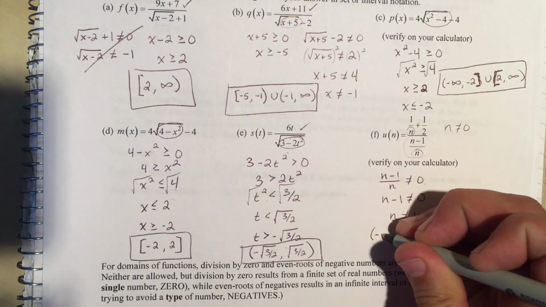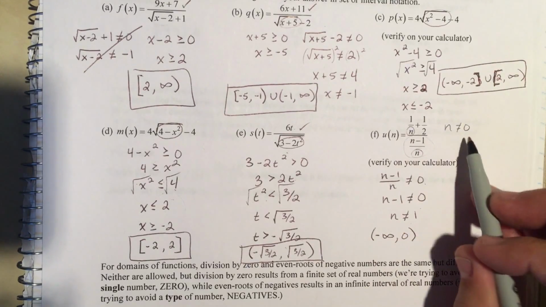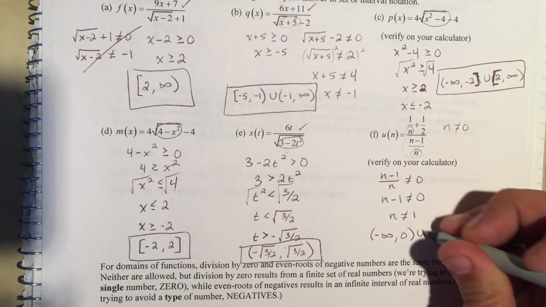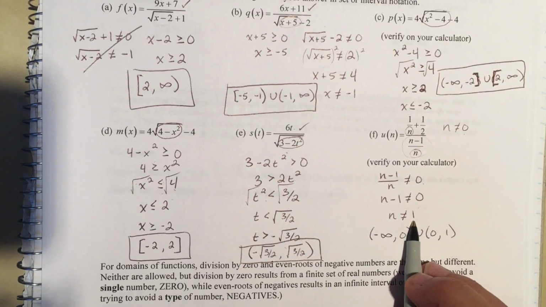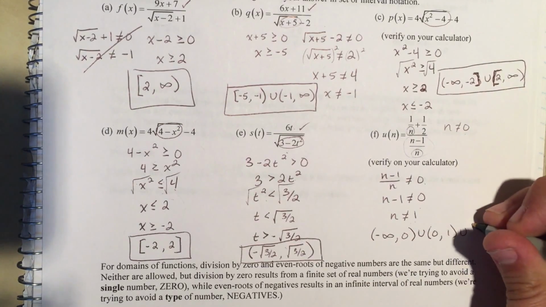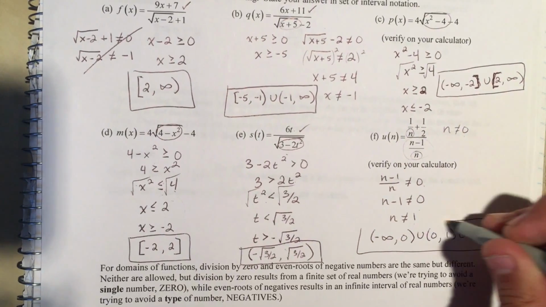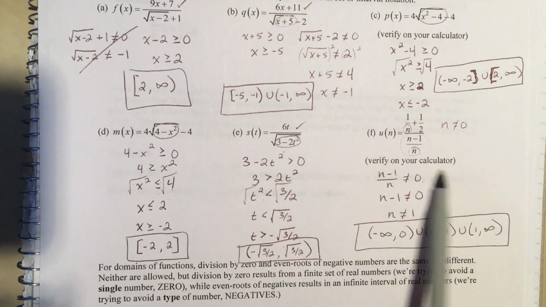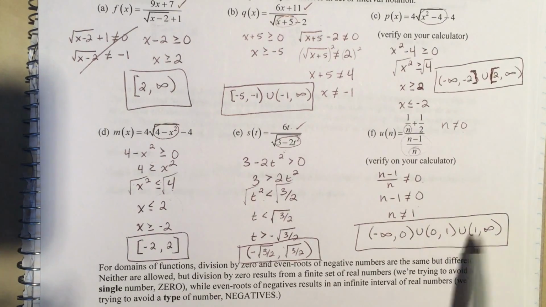So I'm going to go from negative infinity to 0, where I have my first issue. And then I'm going to go from 0 to 1, where I have my next issue. And then I'm going to go from 1 to infinity, because the rest of the function exists. Okay? And it asks you to verify on your calculator. If you want to type this into the calculator and check and make sure that that's where the function doesn't exist, please feel free to do that.